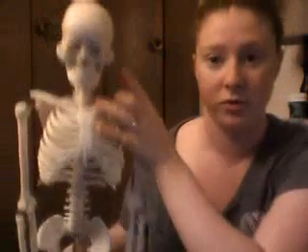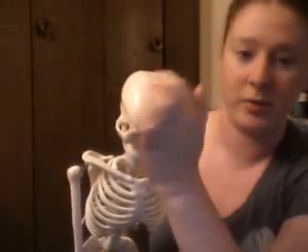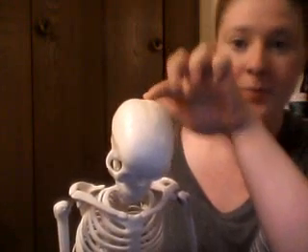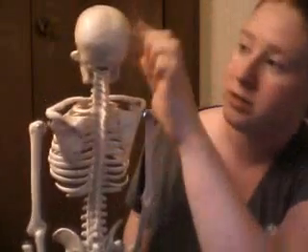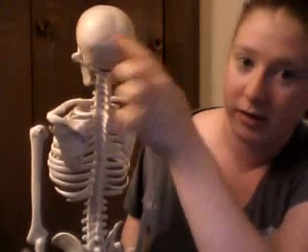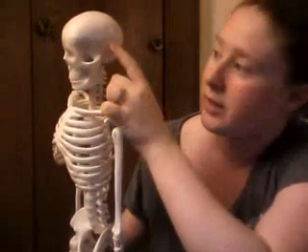Next, I'm going to talk about sutures. This first suture is the coronal, right here between the frontal bone and the two parietal bones. And then we have the sagittal, and it runs between the two parietal bones. And then there is the lambdoid, which is back here, between the two parietal bones and the occipital bone right here. And the squamous is between the temporal bone and the parietal bone, right here.